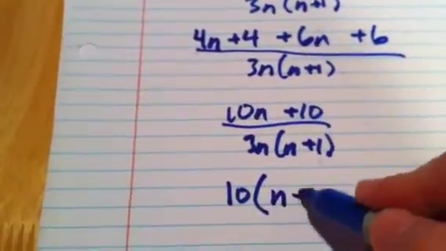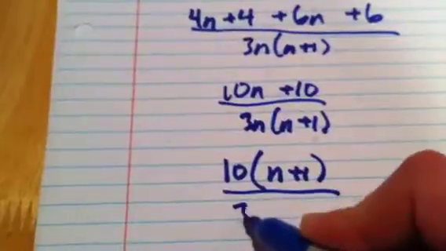Now we're almost done, but see if you can simplify more. Now we're at a point where we could factor the top, taking out a 10, leaving you with n plus 1, and the bottom is 3n times n plus 1. And hey, the n plus 1's can cancel, leaving you with the 10 over 3n that the professor got. Ta-da!